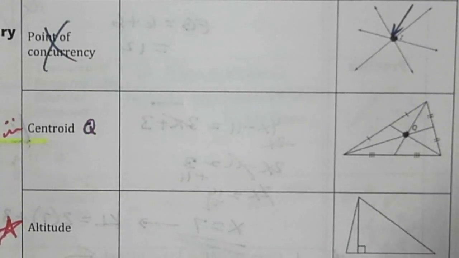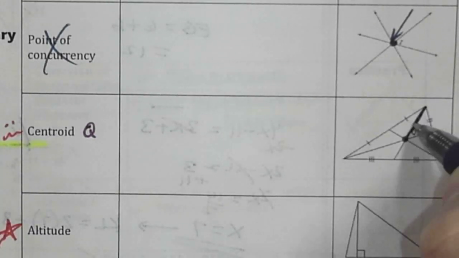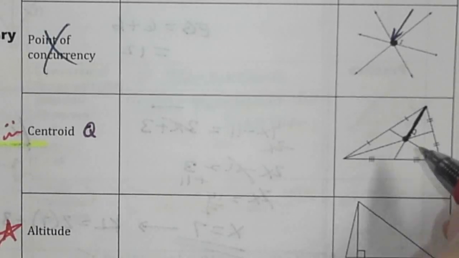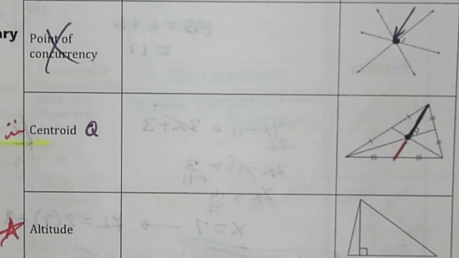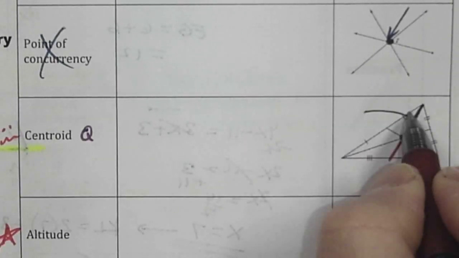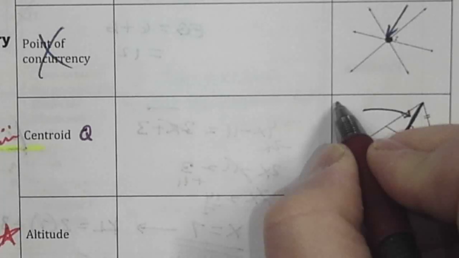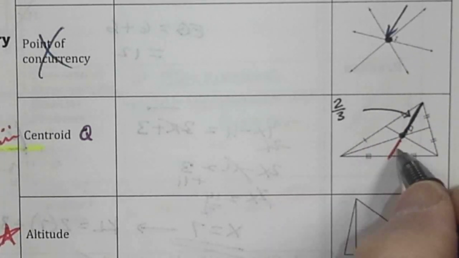Now, this is the big part here. This median got split up into 2 parts by that centroid. Here's the big part. The bigger part is 2/3.